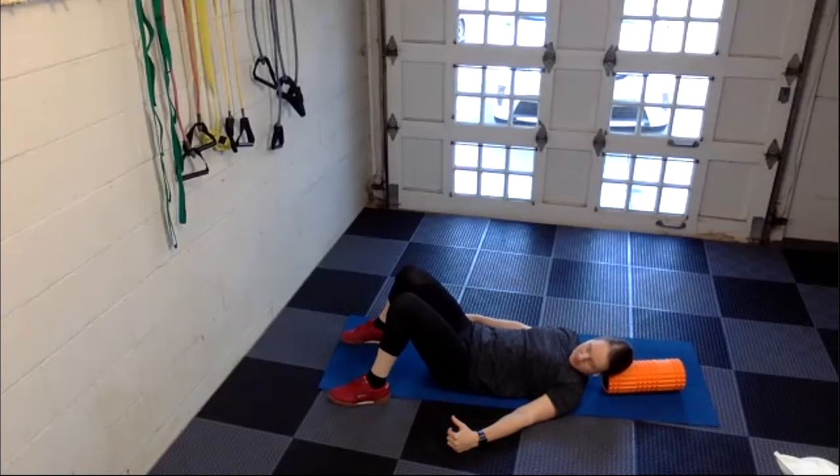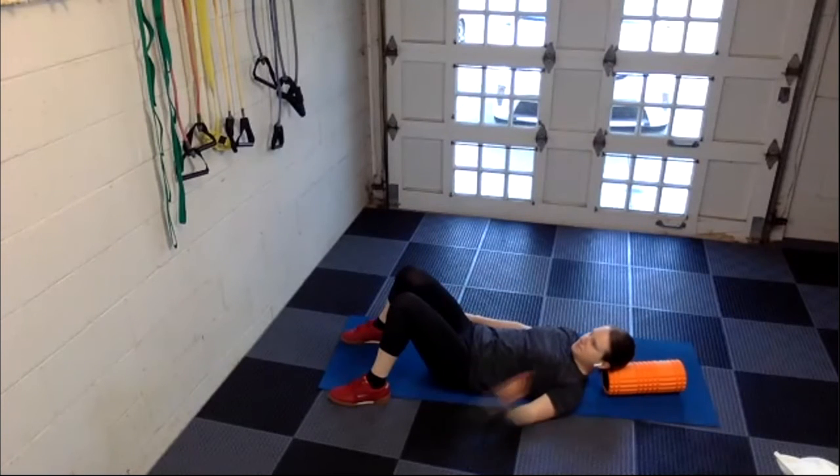So we're going to keep twisting. We still have the foam roller on the left side. Keep twisting your head from left to right. Just take a few deep breaths and enjoy the way this feels, getting your neck to release a little bit this morning.